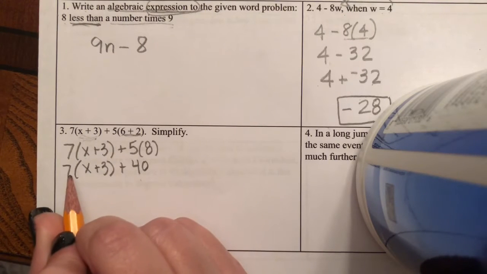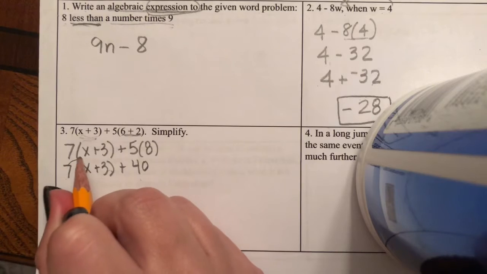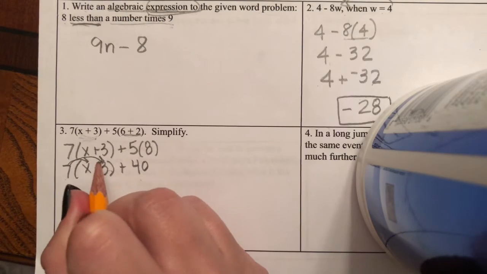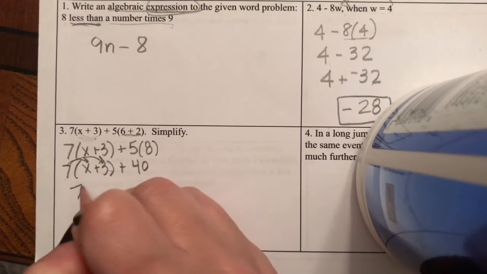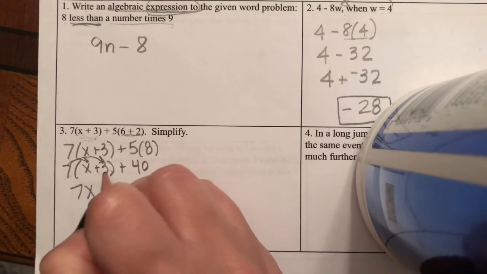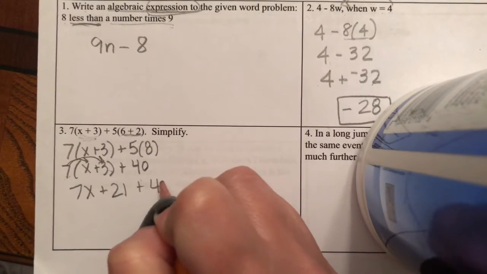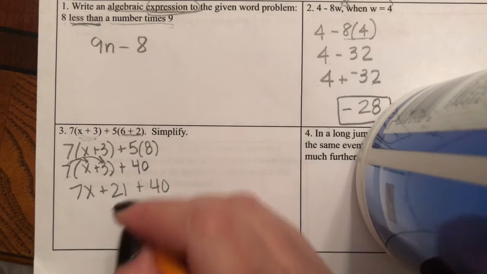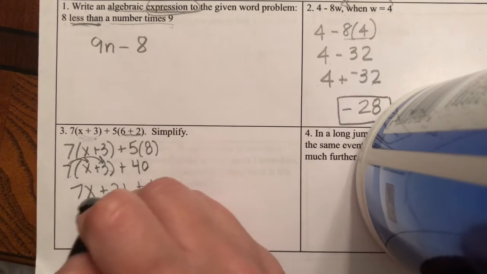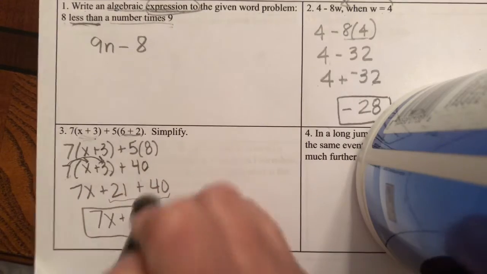Now I'm going to use distributive property to distribute this 7 to each of the terms on the inside of the parentheses, because again, x and 3 can't combine. 7 times x is 7x. 7 times 3 is 21, and then plus 40. So I absolutely do not distribute the whole way out here because that's not inside the parentheses. Now all I need to do is combine these two terms, 7x plus 61, and that's it.